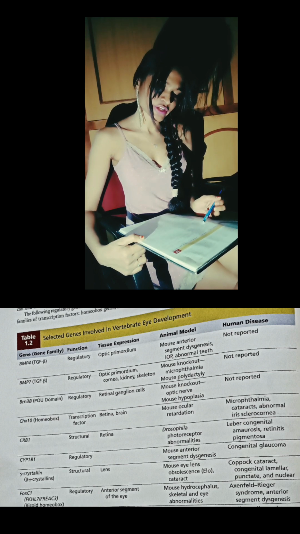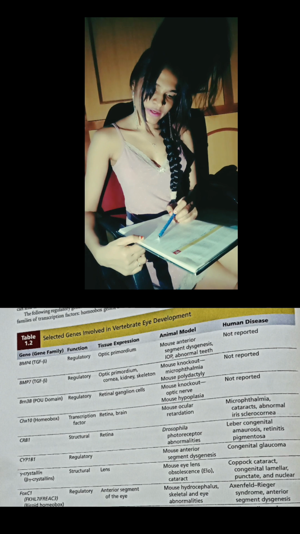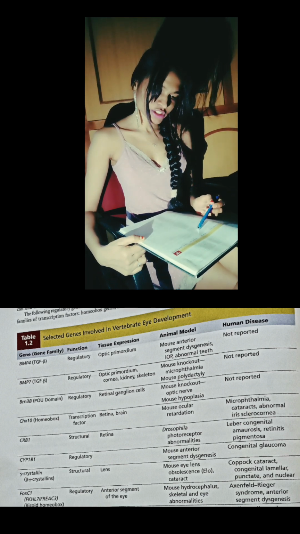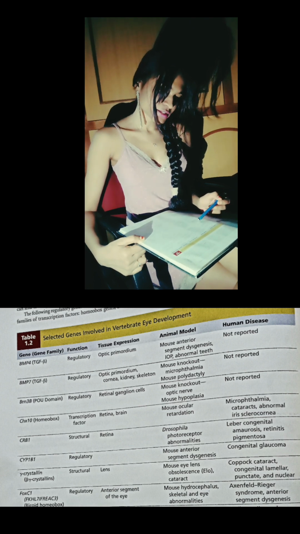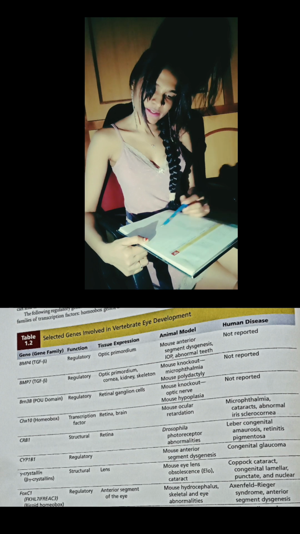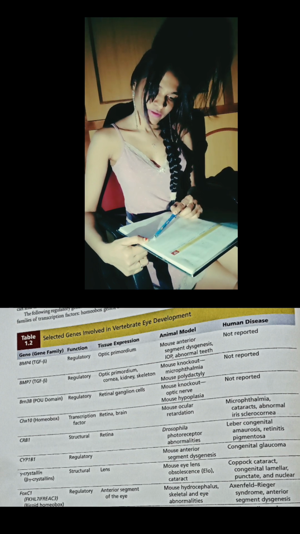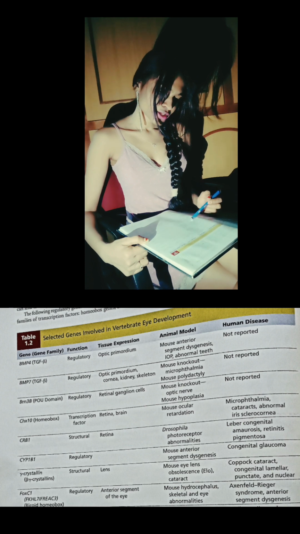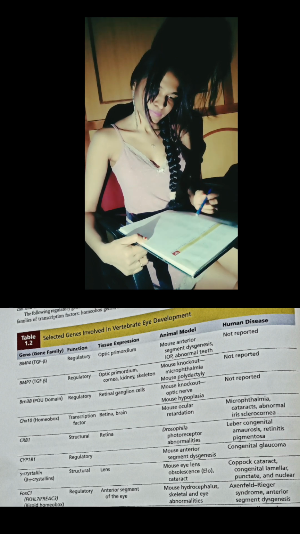abnormal iris, sclerocornea. Gene CRB1, function structural, tissue expression retina, animal model, Drosophila photoreceptor abnormalities, human disease, Leber congenital amaurosis, retinitis pigmentosa. So gene family CYP1B1, it's regulatory. Animal model, mouse anterior segment dysgenesis, human disease congenital glaucoma.